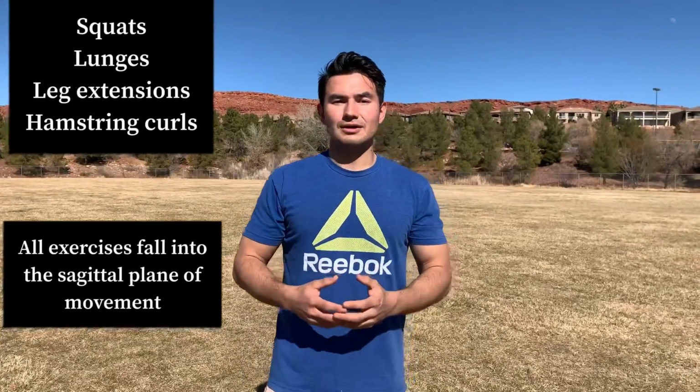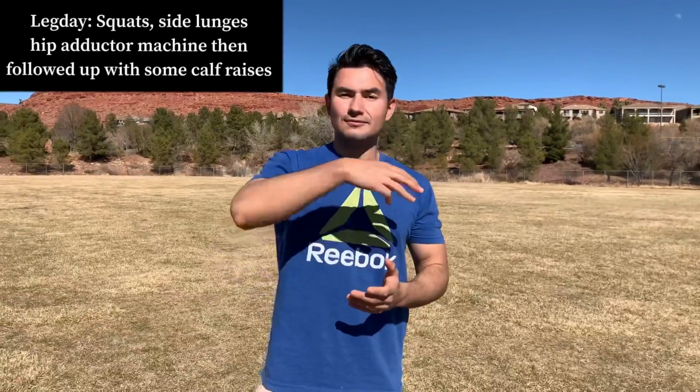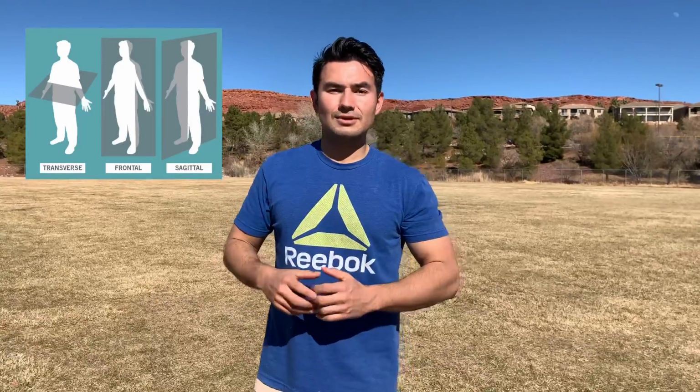And now that I've educated myself, I understand that I need to work on hitting different planes of movement, such as the frontal plane and the transverse plane. So now if we take my current leg split, I'll do squats, I'll do side lunges, and I'll work on my hip abductors on a hip adductor machine. And this gets the full leg development. So whenever you're working out, whether it be chest or back, think of the different planes you could be incorporating into these exercises and how it could really help give you that 3D look and help prevent injury.